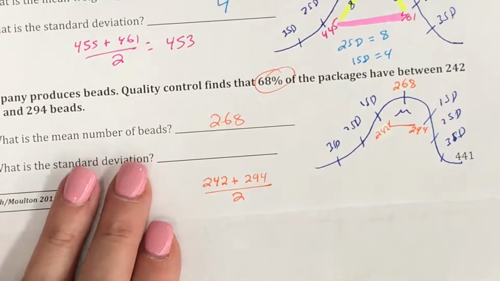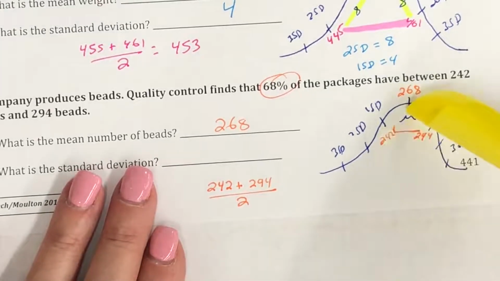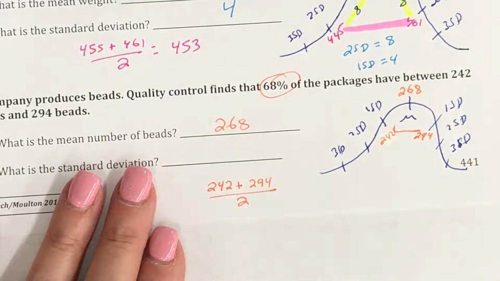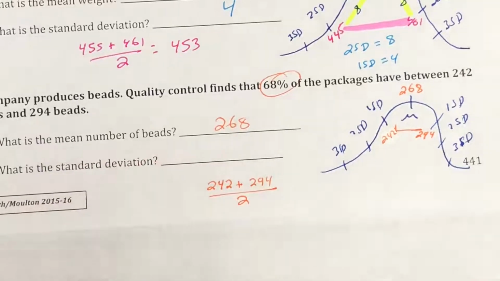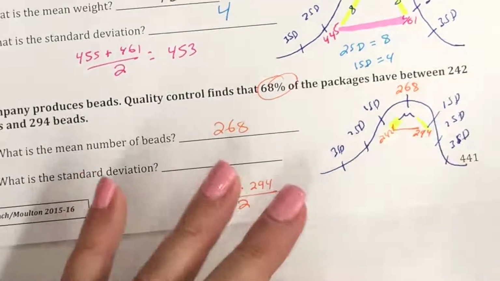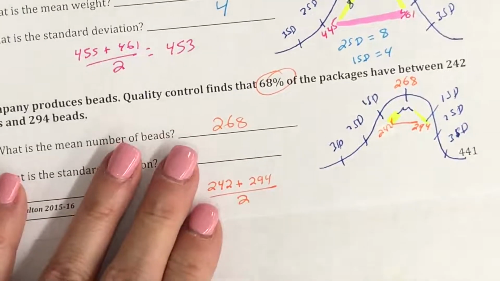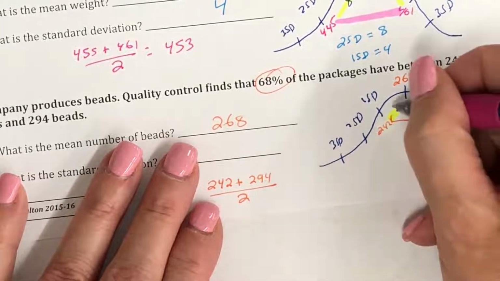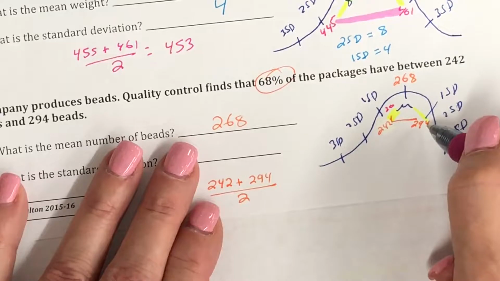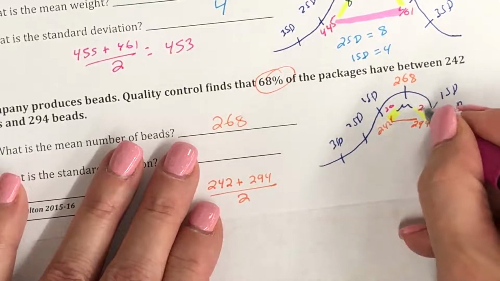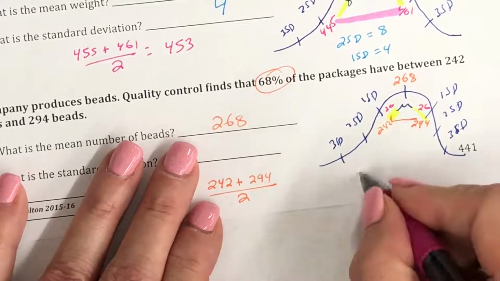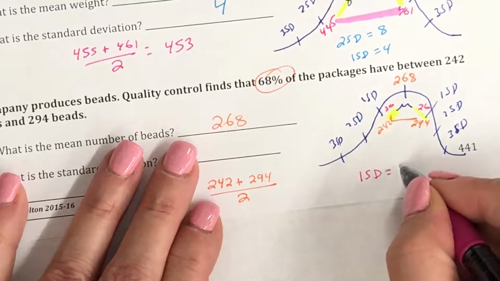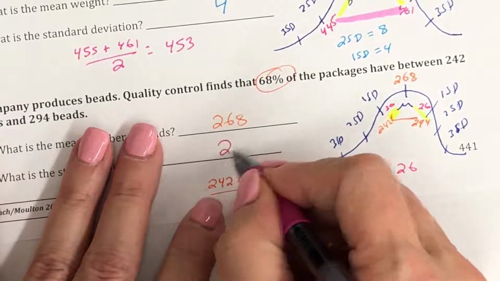Now I need to know how far is 1 standard deviation away from each one. And when I do that, I'm going to do 268 minus 242, and I get 26. 294 minus 268 is also 26. Since that is 1 standard deviation, the standard deviation equals 26.